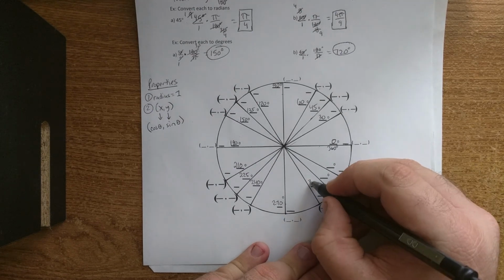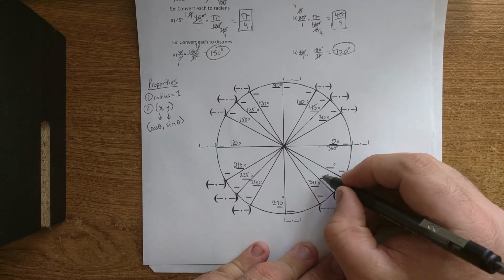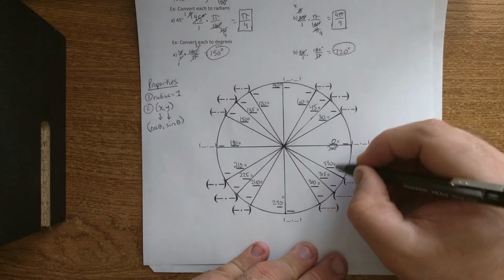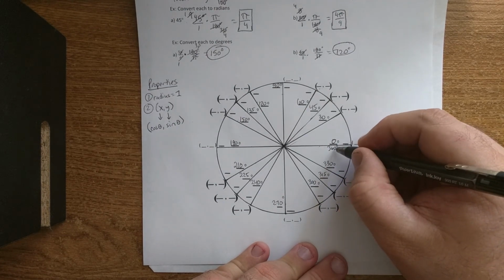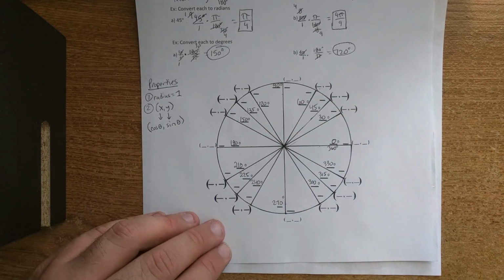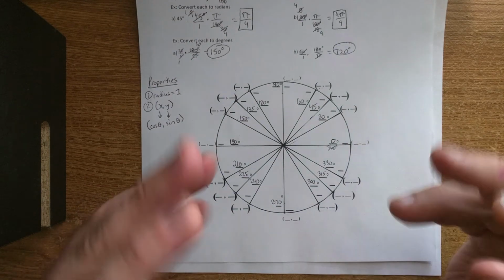270 plus 30 is 300. This is another 15, so this is 315. This is another 15, so it's 330. This is another 30. 330 plus 30 is 360. So now I have all the degrees filled in. Now that's degrees, but I also need to put radians in here.